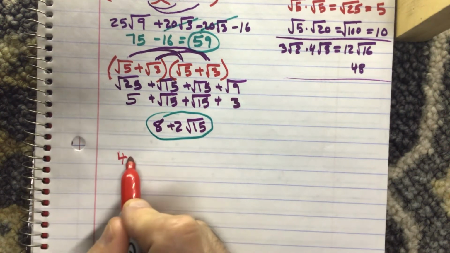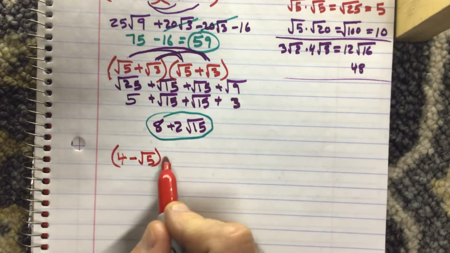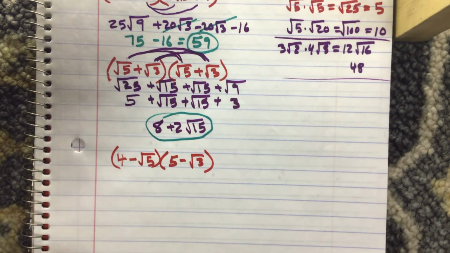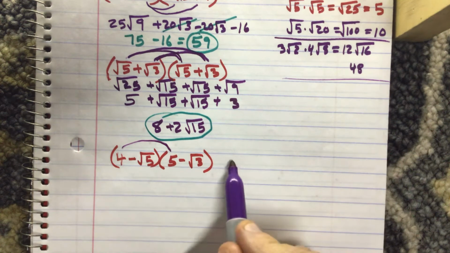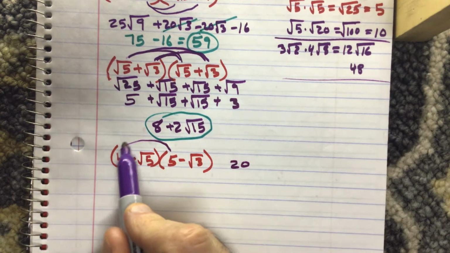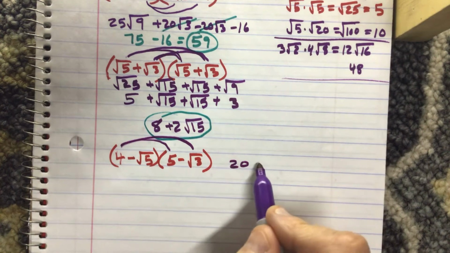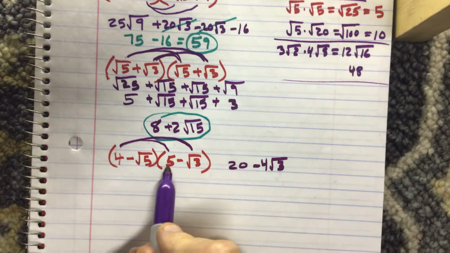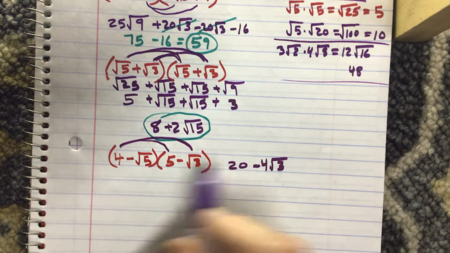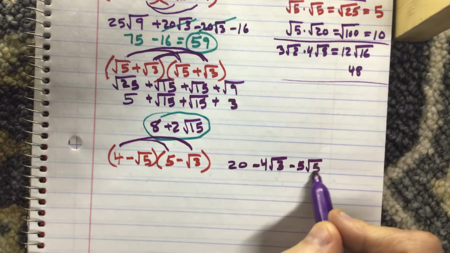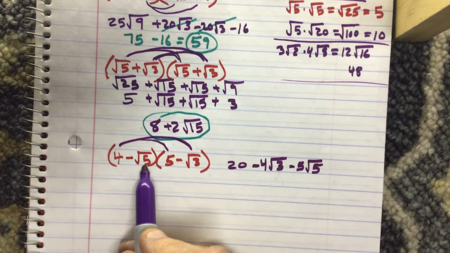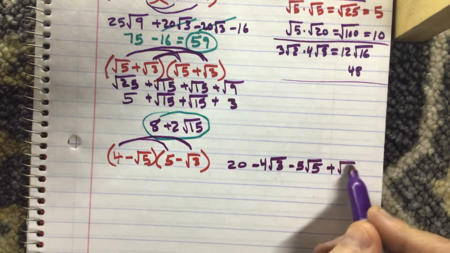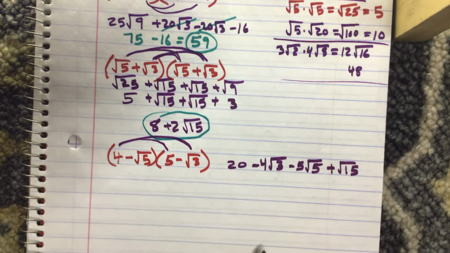4 minus the square root of 5 times 5 minus the square root of 3. We're doing a FOIL method. 4 times 5 is 20. 4 times radical 3, or negative radical 3, is just negative 4 radical 3. I'm just multiplying them together. 5 times radical 5, it's negative here, so negative 5 radical 5. And then negative square root of 5 times negative square root of 3 is positive square root of 15. 3 times 5 is 15.